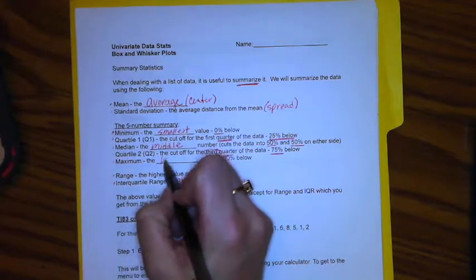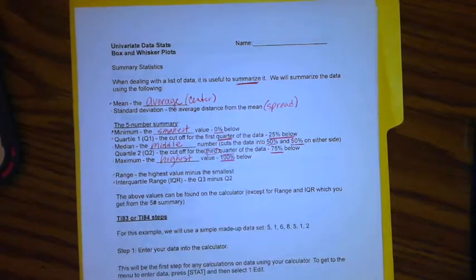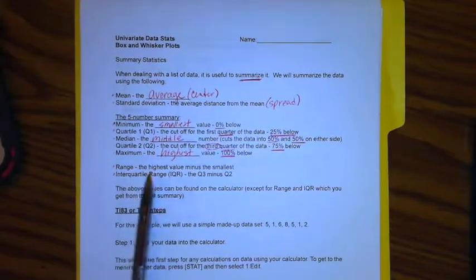And then the maximum, which is the highest value. And the highest value, obviously, all the rest of the numbers are below it. So 100% is below it. So these 5 things are called the 5-number summary. If you ever hear me say, what's the 5-number summary, this is what I'm looking for.